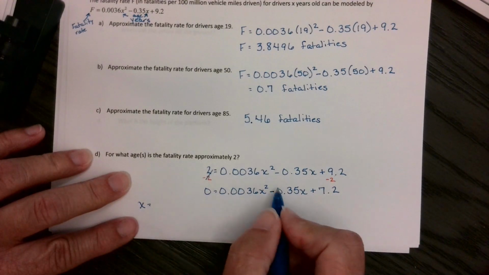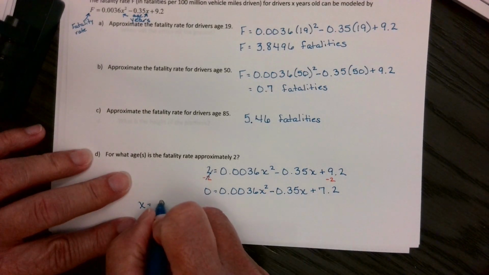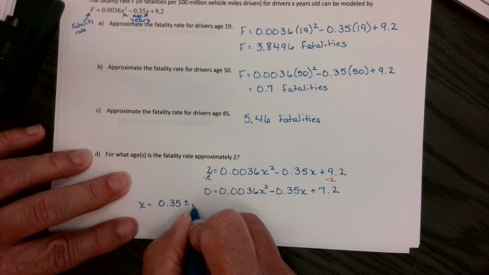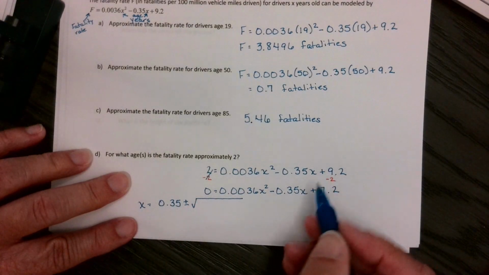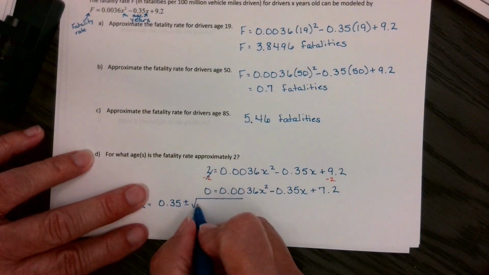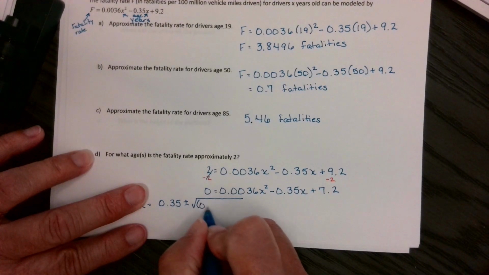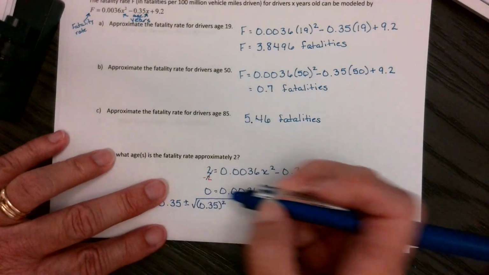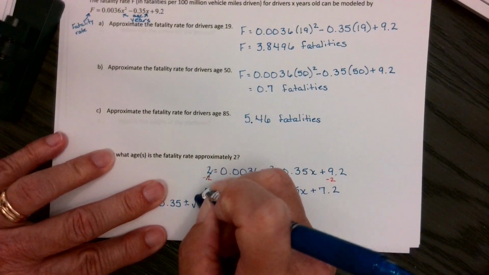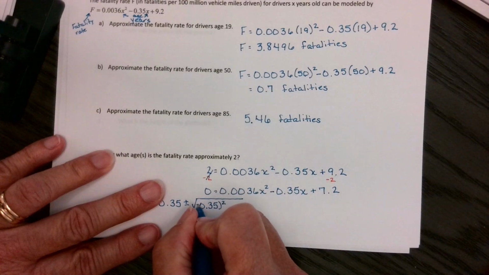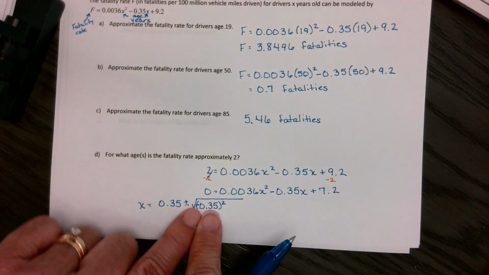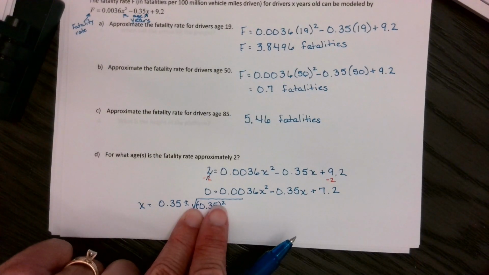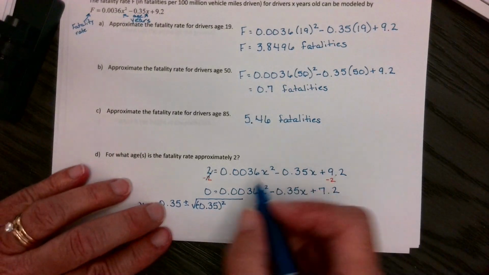X equals negative b, so it's going to be a positive 0.35, plus or minus. Be careful here. When you square a negative, it's going to be a positive. You could just put this as a positive, but when you plug this into your calculator, you need to put a negative in parentheses and square it, because that's going to give you that positive.